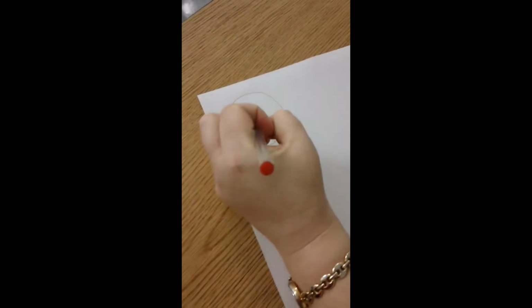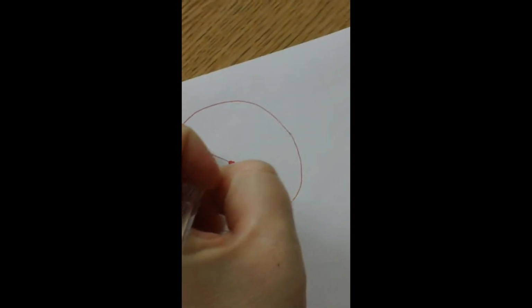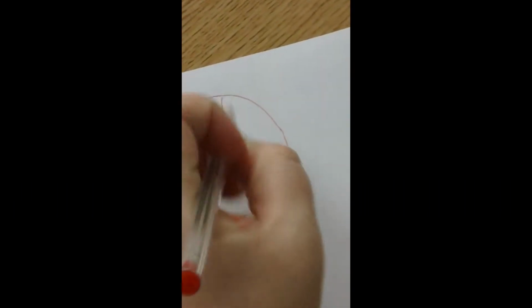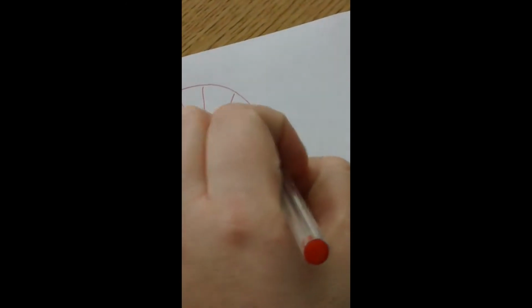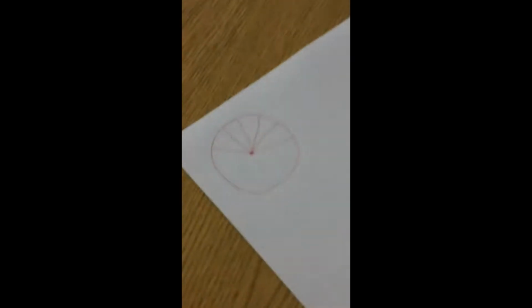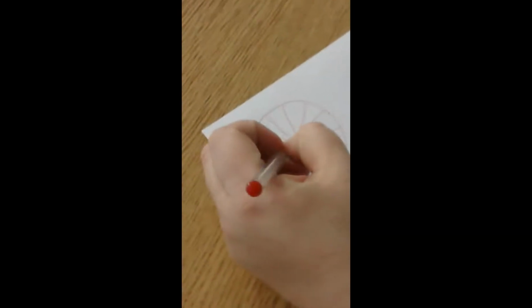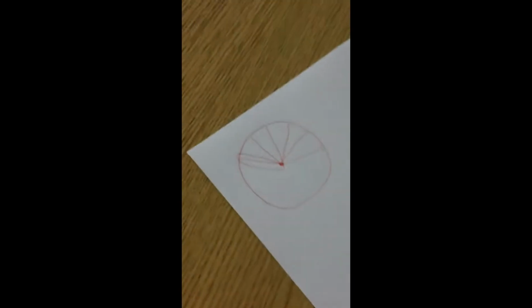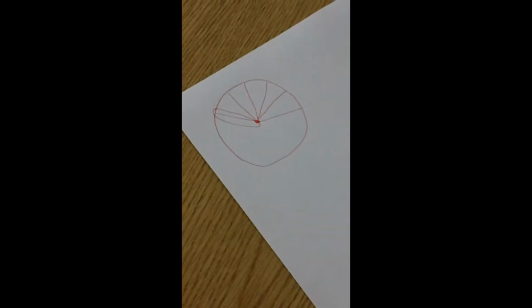So we have a circle here, and here is our center. What it's saying is this center is the exact same distance from this point to any point on the circle, depending on where I draw it. I could draw 100 lines in here from the center to the outside, and it would all be the same distance. We call this a radius. From the center to the outside, that is the radius.